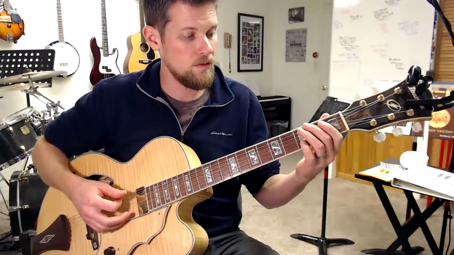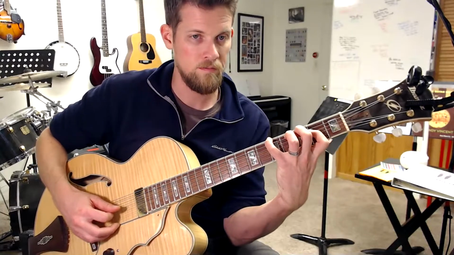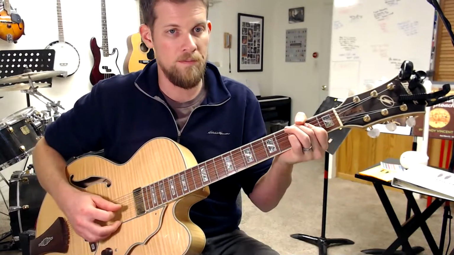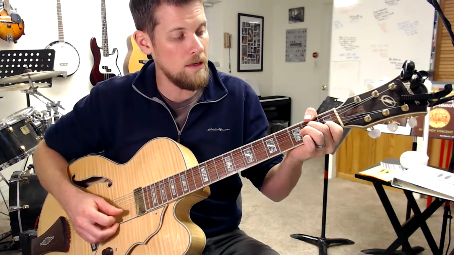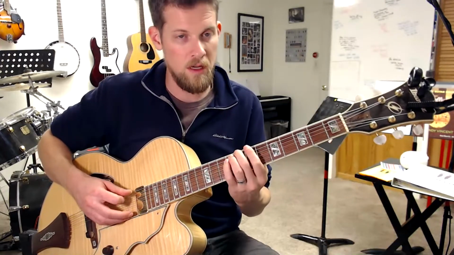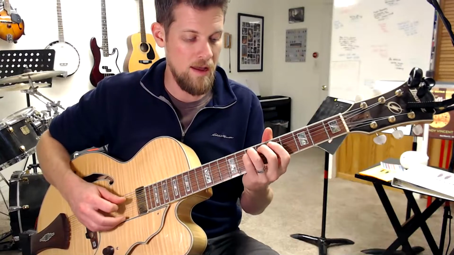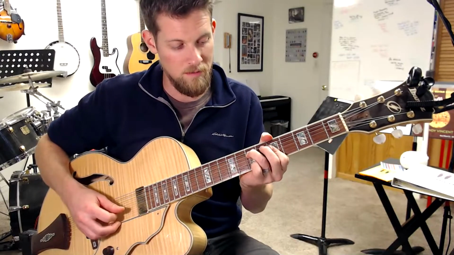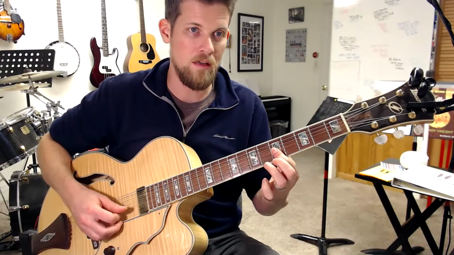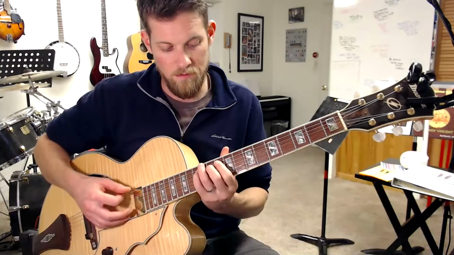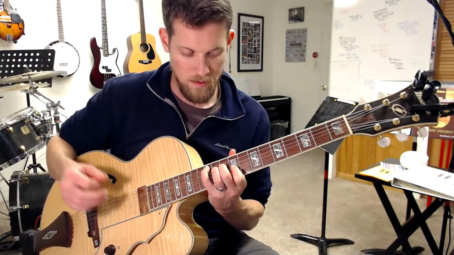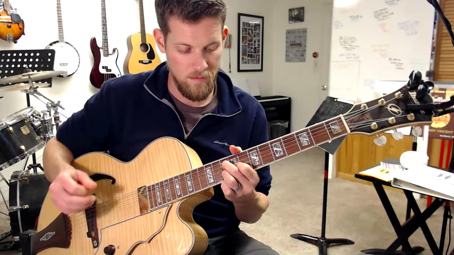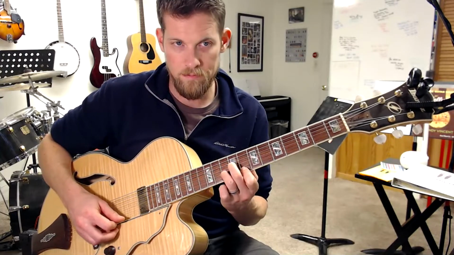Then to the minors, starting on the 1, starting on the flat 3, starting on the 5, and so on through each of the minor shapes, ending with starting on the 1, starting on the flat 3, starting on the 5.